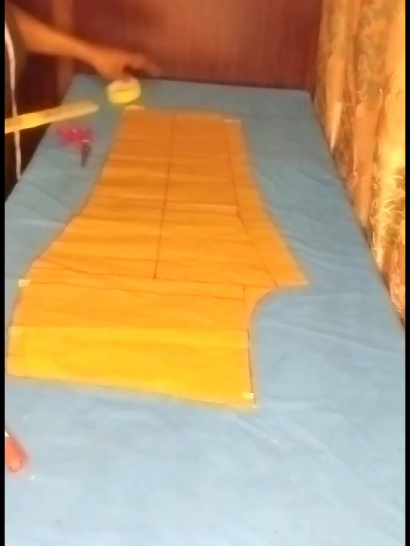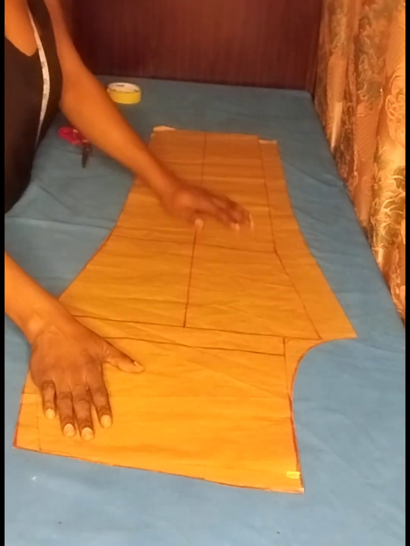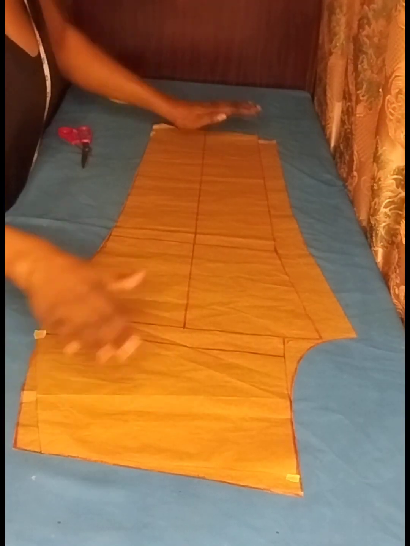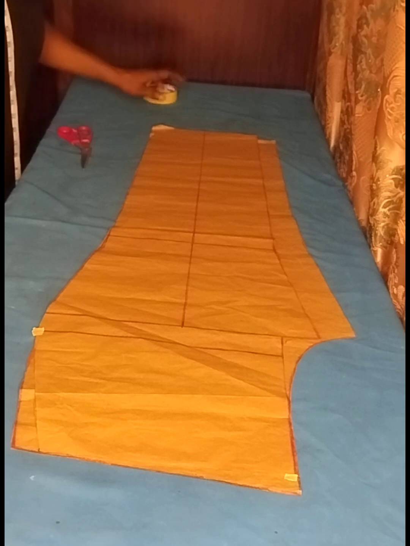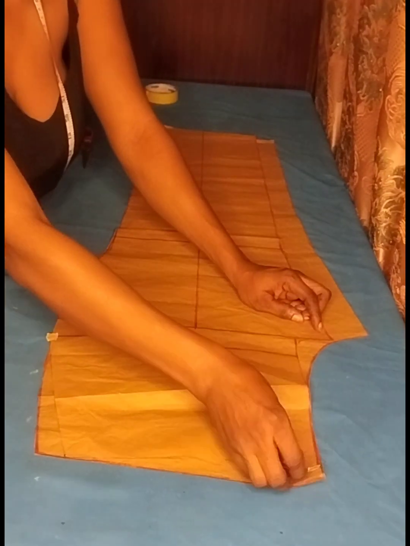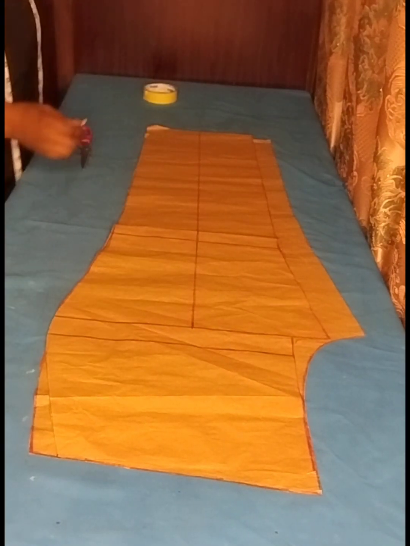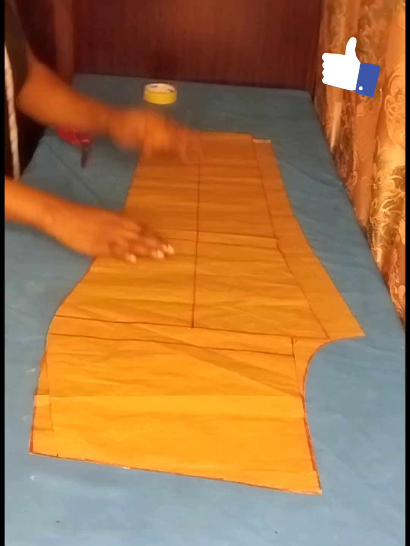Then by the side, the back is 1 inch wider because I'm going to add that to the back part of my trouser. So that's what it is. So I'm done cutting the trouser, so I'll go ahead and place my pattern paper on my fabric and cut.